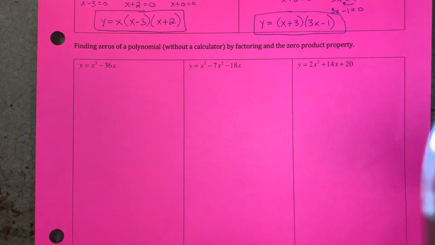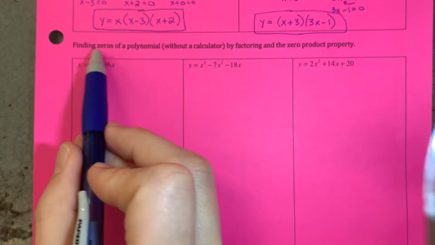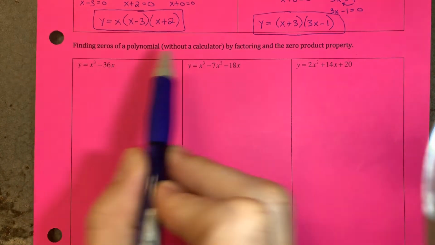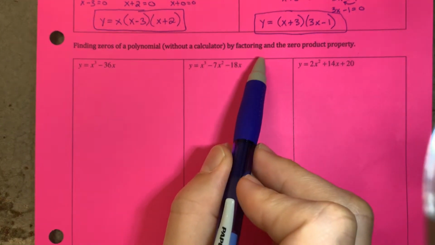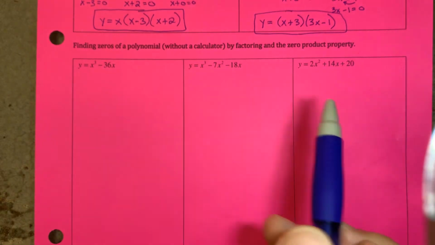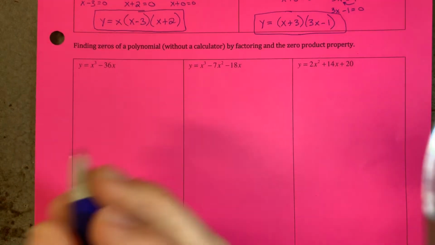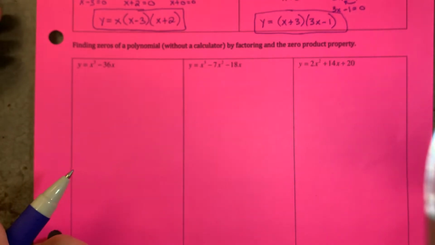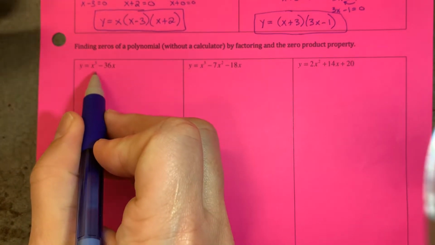All right, lesson 2.5. This is where the factoring comes into play in this third section. We're going to find the zeros of the polynomial, but it's currently in standard form, so we're going to have to factor each one before we can use the zero product property to solve. Remember that with all factoring, you always want to check, does it have a GCF first? When we look here, we realize it does.